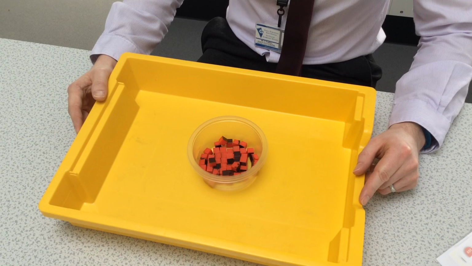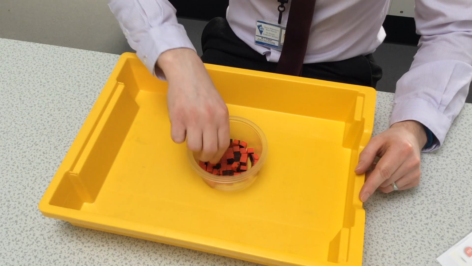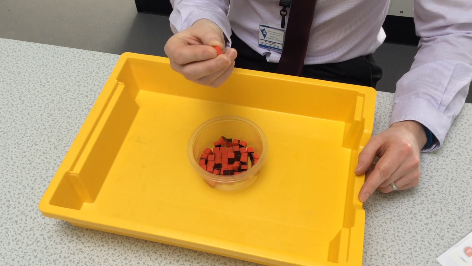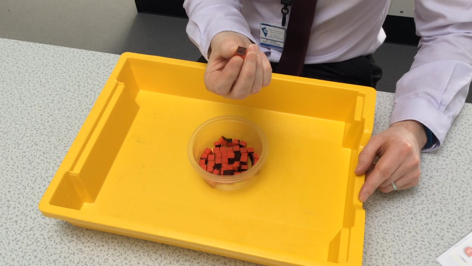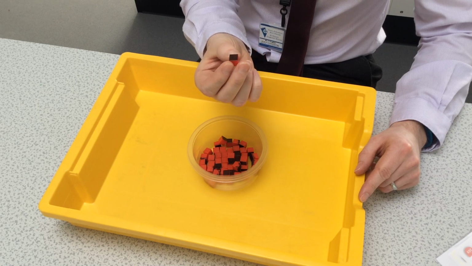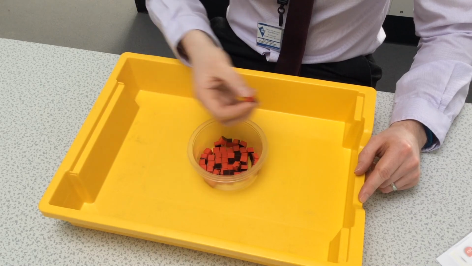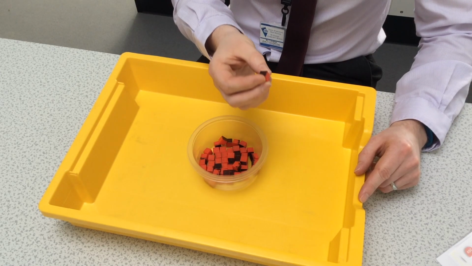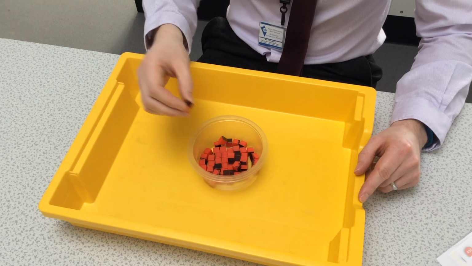Now, this experiment is a simulation in which the radioactive atoms are represented by small cubes, and the cubes are considered to be decayed when they land with a particular side facing upwards. So you can see we've shaded in one side black, and so whenever a cube is rolled and lands with a black face up, we consider that cube to represent an atom that has decayed.